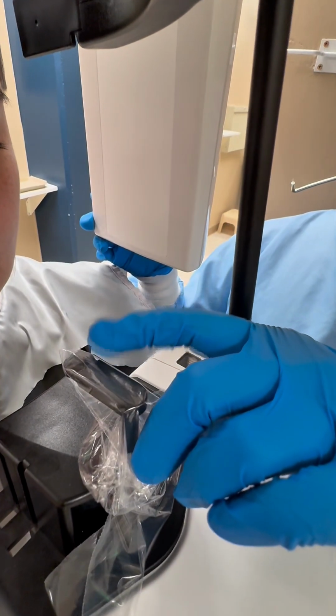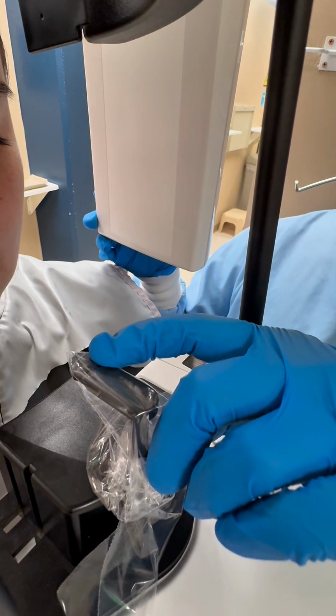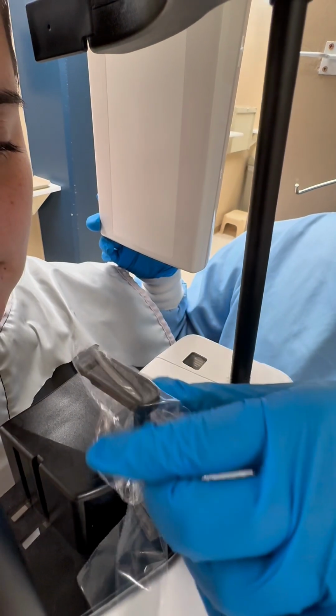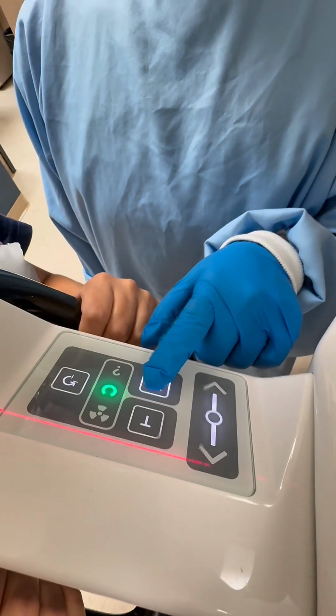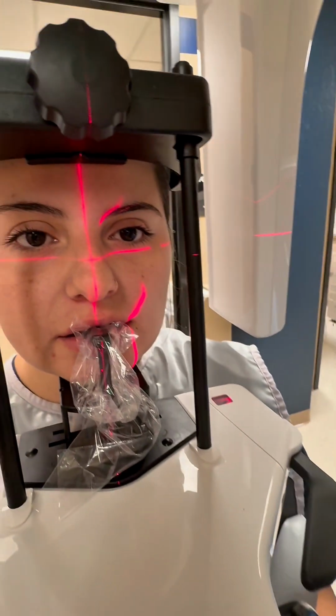Position and adjust the bite block. Teeth must be placed in the grooves on the bite block. For edentulous patients, place a special block under the patient's lip into the mental. Turn on the light by pressing the light bulb button.